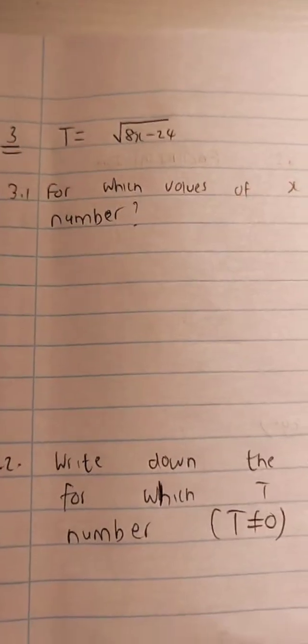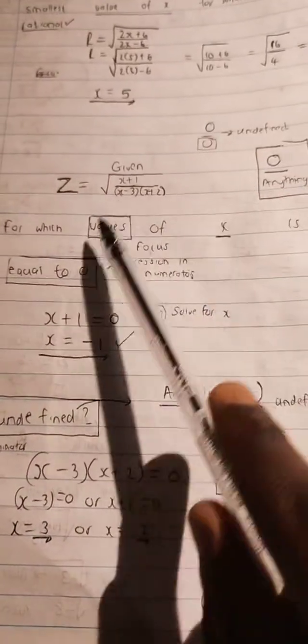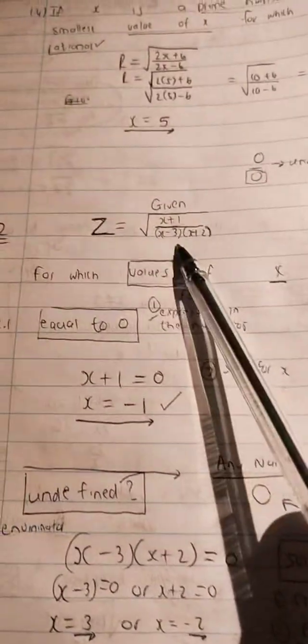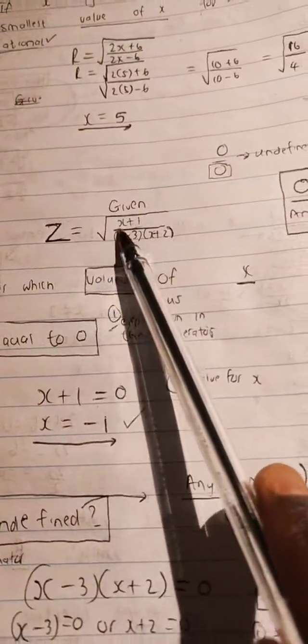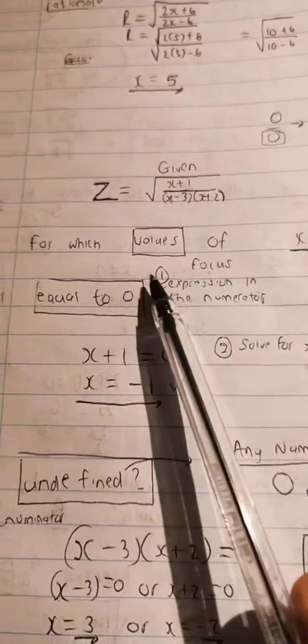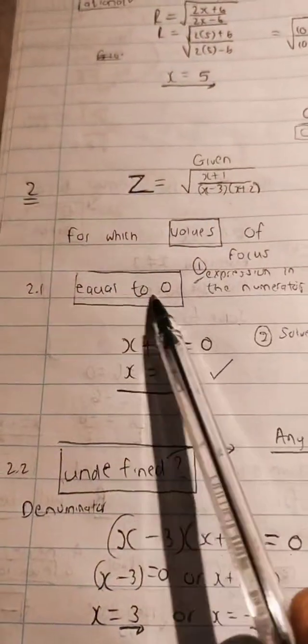Okay, let me come back now. I'm sorry if there's been a distraction, but let's go back to what I was saying initially. Initially, I said to you guys that z is equal to the square root of x plus 1 in the numerator over (x minus 3)(x plus 2). The question was, for which values of x is z equal to 0?